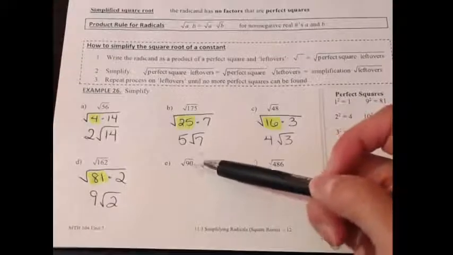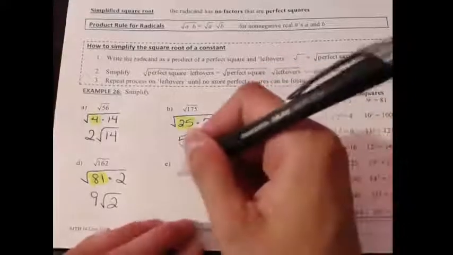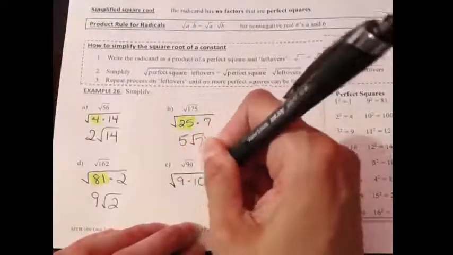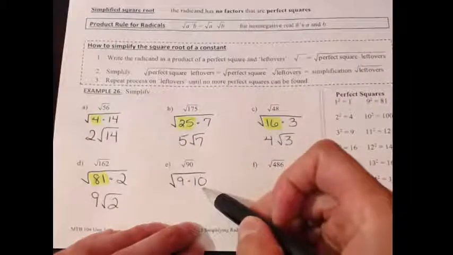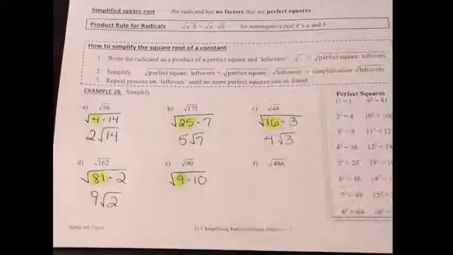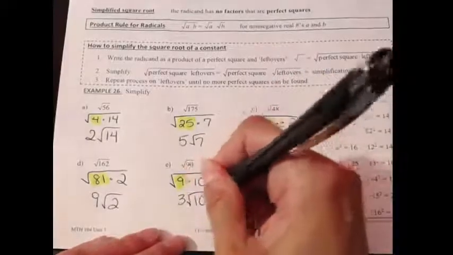When I see the square root of 90, immediately in my mind, I jump to 9 because 9 times 10 is 90. And we know that 10 does not have any perfect square factors. So we're going to write this as 9 times 10. This does not have any perfect square factors, so we know that the 9 is our perfect square. Let's go ahead and highlight that. The square root of 9 is 3, and we leave the square root of 10.